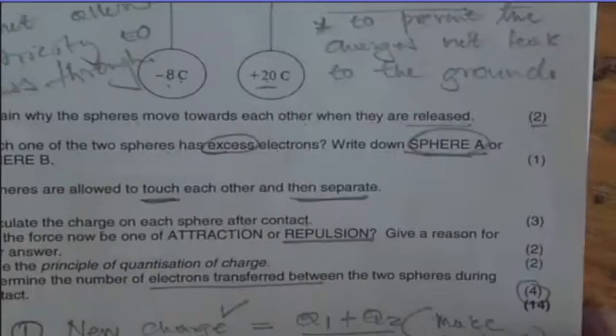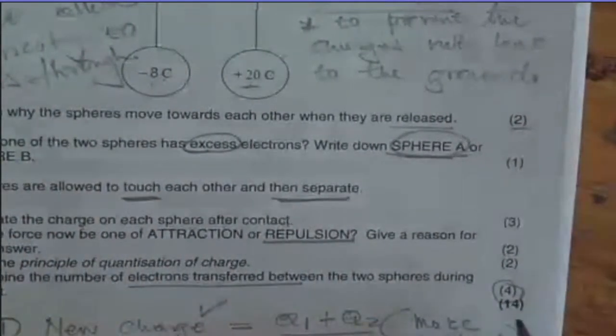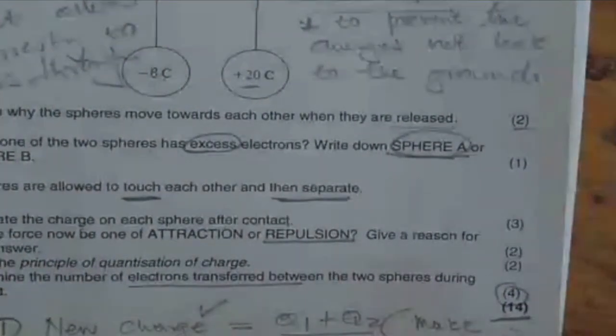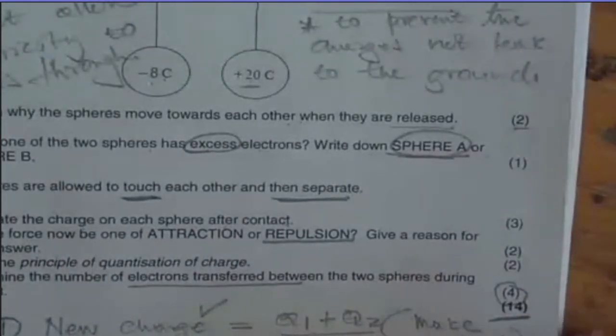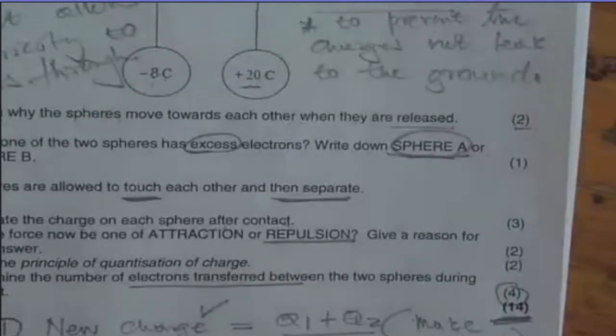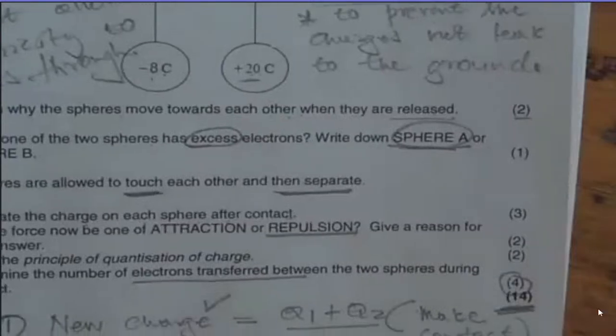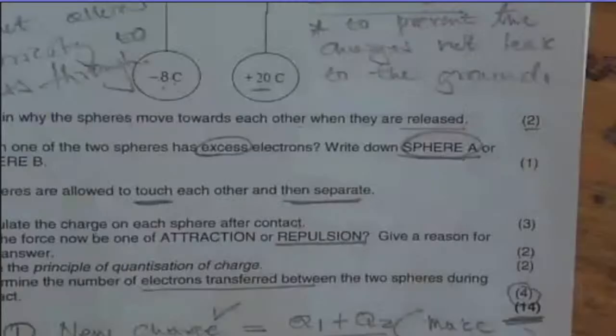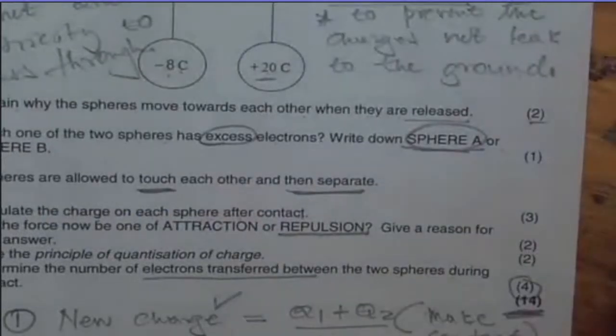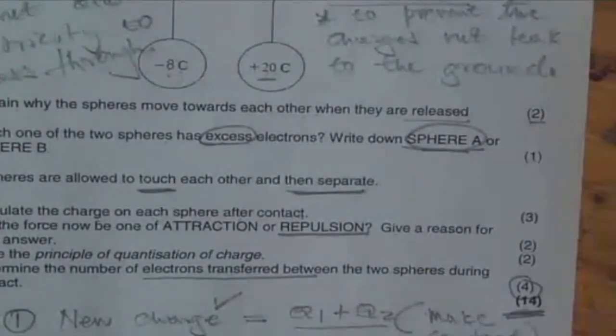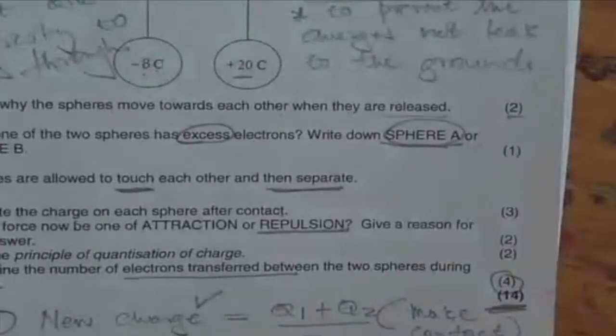The total for this question was 14 marks, electrostatics. And Mr. Nambani, for electrostatics and electricity, I think I need to move to paper 2, especially the last part, the chemistry part. I'm not sure if they have some questions before I can go to the chemistry part.